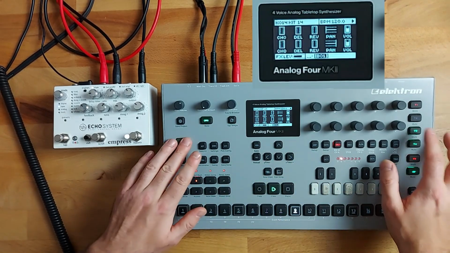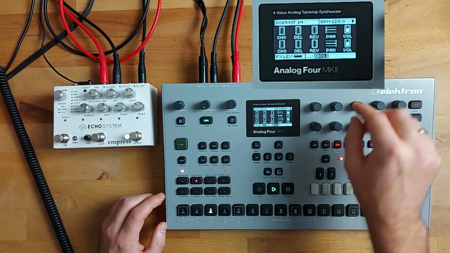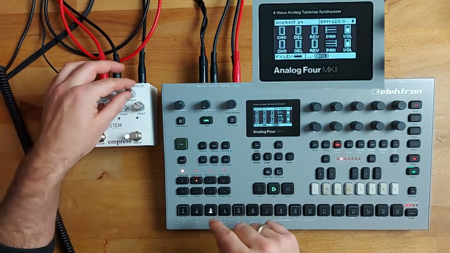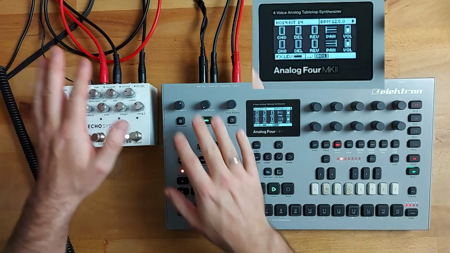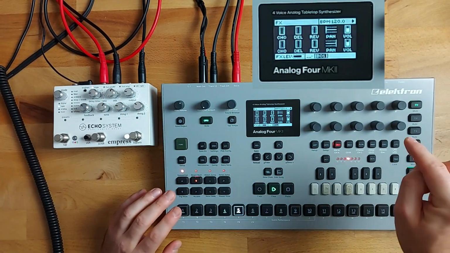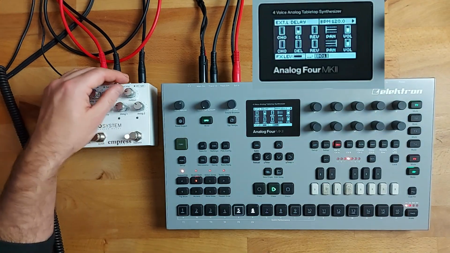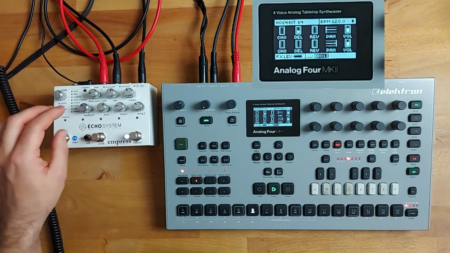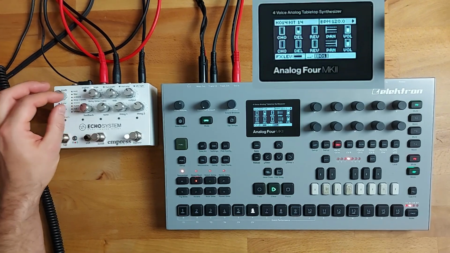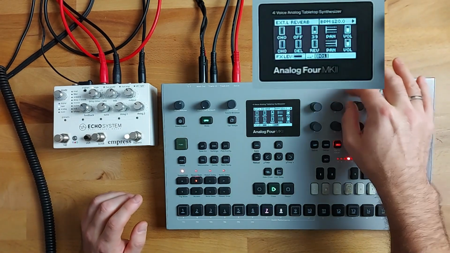And what's also really convenient on this page, you can now route this whole thing back into the effects of the Analog 4 itself. For example, into the delay. If you don't have enough delay going already, you can totally do that. Or the reverb.